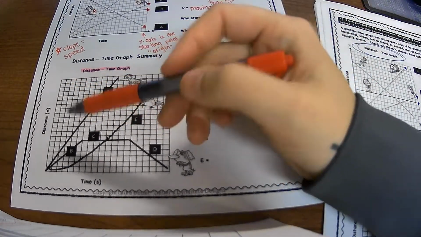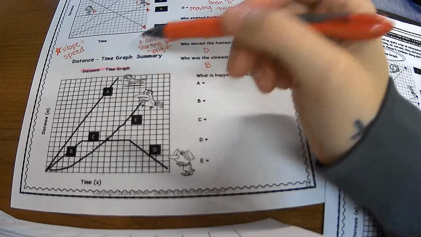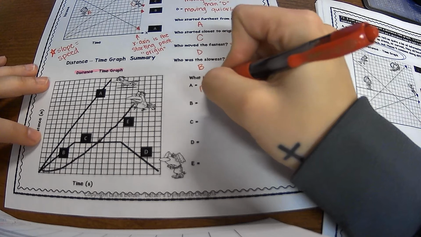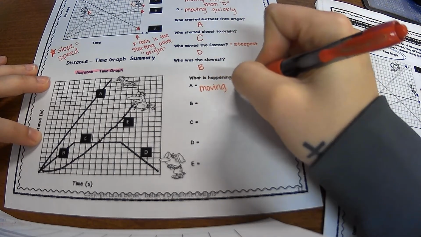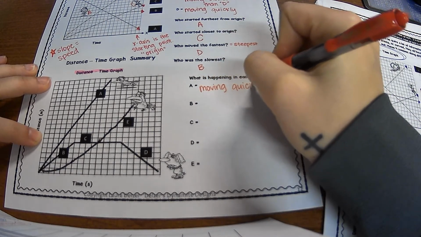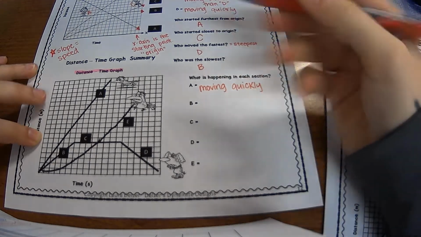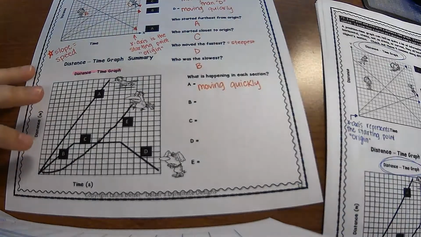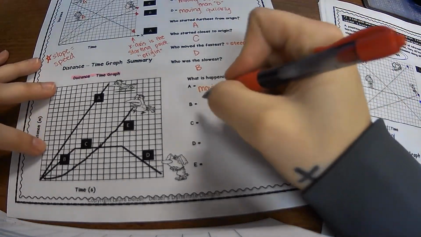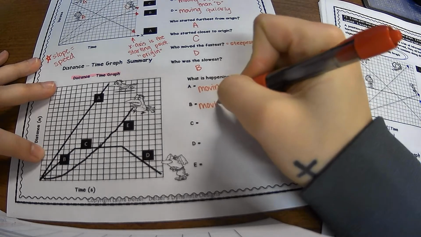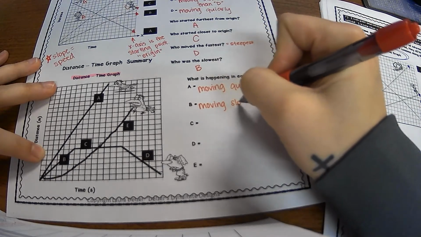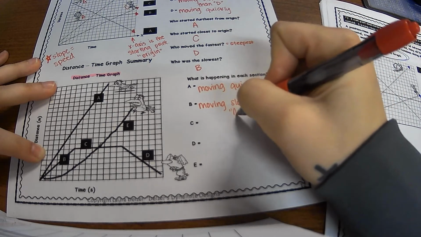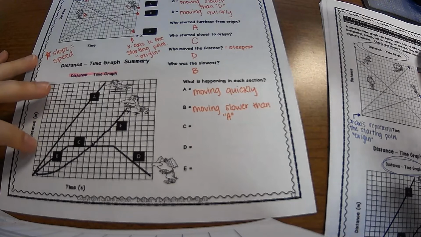A is steeper than B. So we're going to say that A is the line that's moving quickly. B is moving but not as quick as A, so we're going to say moving slower than A. Alright.